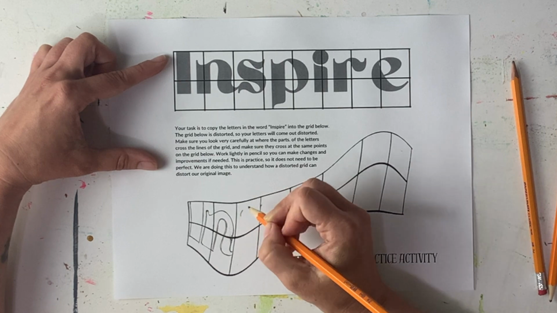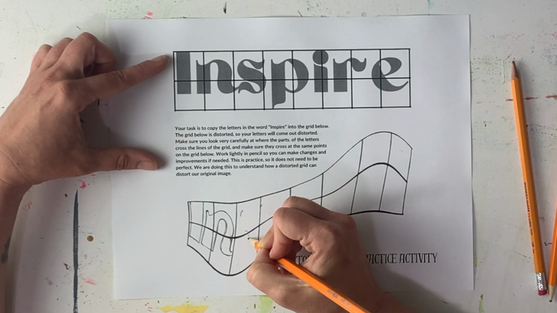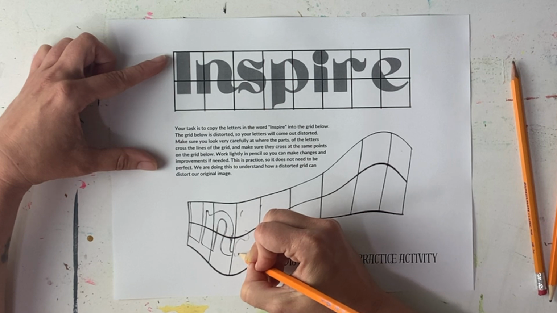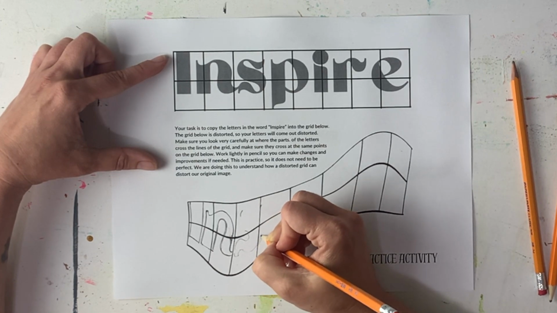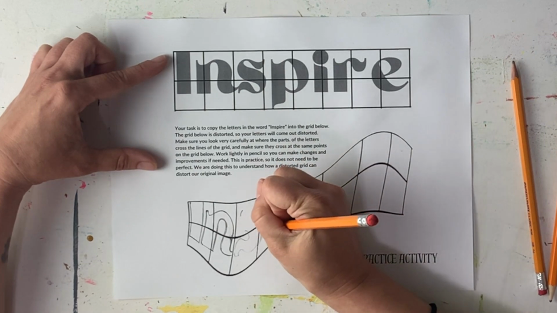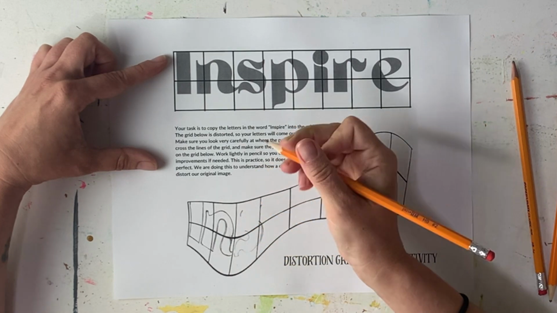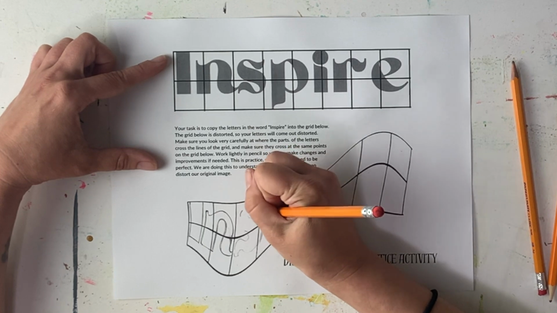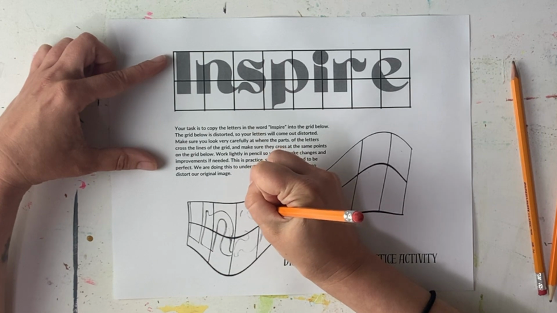And I strongly suggest doing this as a practice before you do your distorted grid drawing, because it gives you an idea of how it works to draw with a distorted grid. It's a low stakes thing, because it doesn't need to be perfect, it's just for practice. So give it a try, and like I said, looking at the place where the letters intersect the grid is the key thing that I use when I'm doing this type of distorted grid drawing.